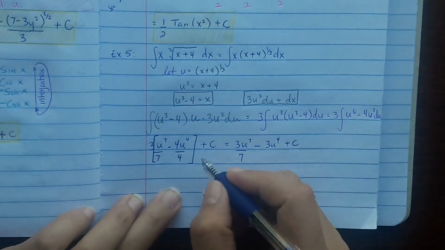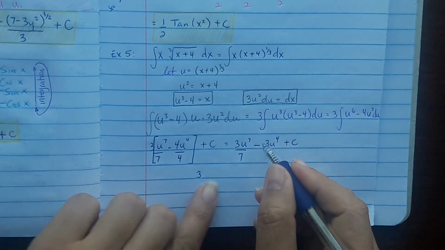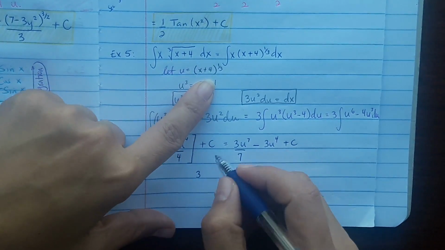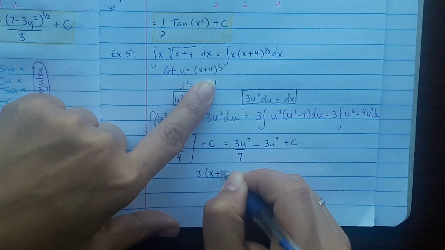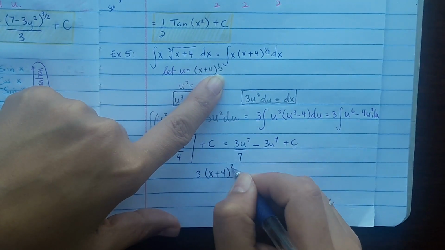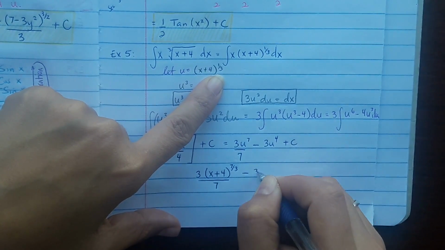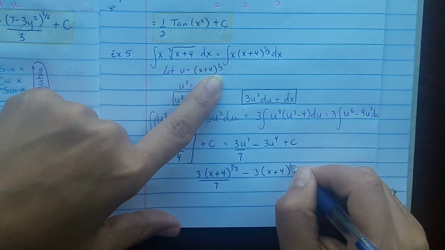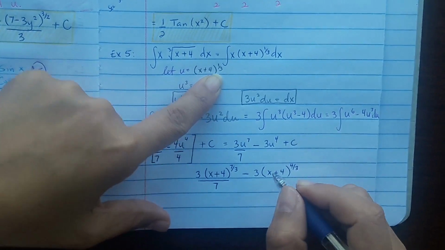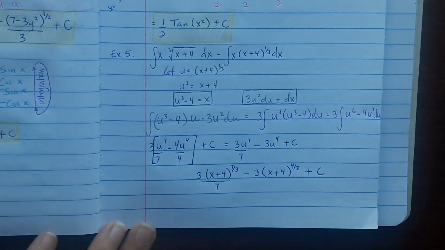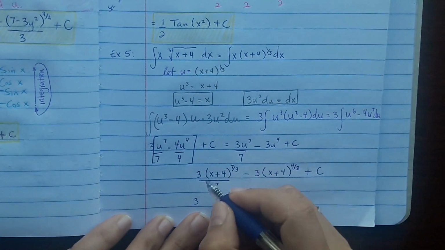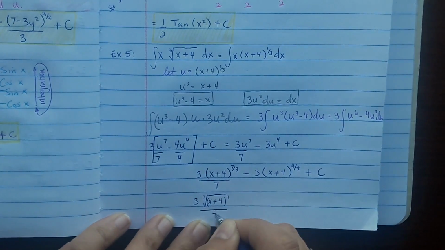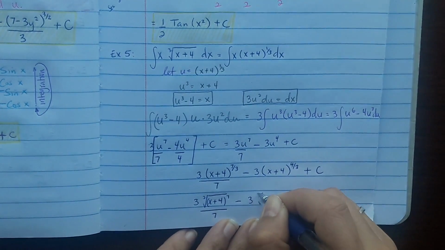Now replace u back in. So my u was (x plus 4) to the 1/3 power. So replacing that in, it's going to be (x plus 4) to the 7 over 3, because you're going to multiply it by that 7. All right, over 7 minus 3, and again my u is (x plus 4) to the 1/3, but it's now also to the power of 4, so 4 over 3 plus c. And just putting the radicals back in because the question was in terms of the radical, it's going to look like this. So you might need to look at this example more than one time.